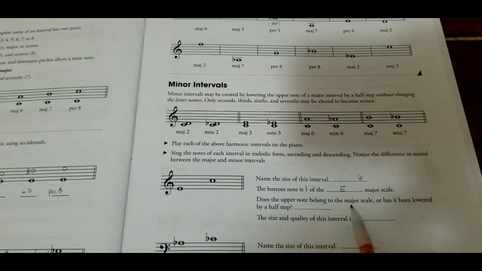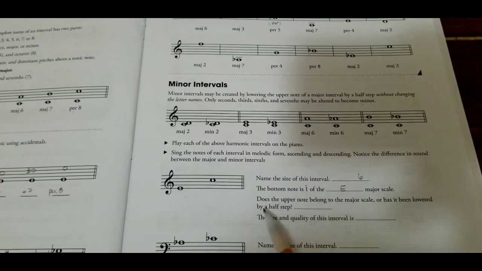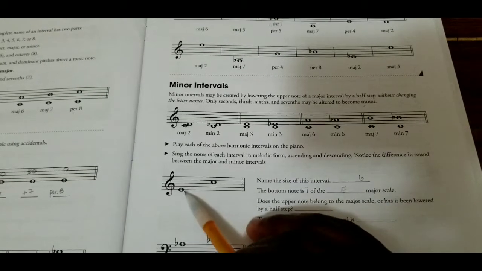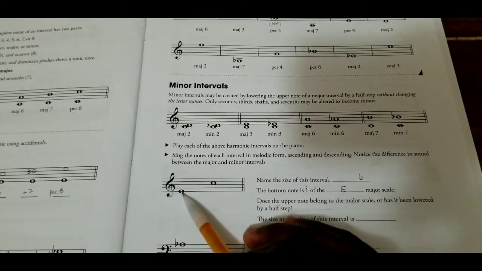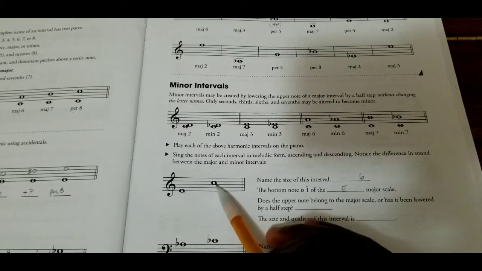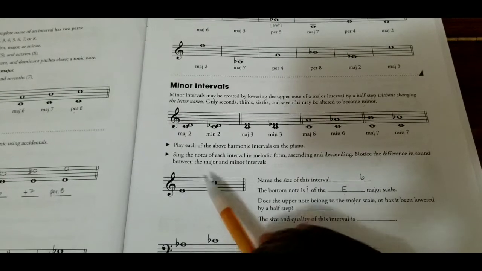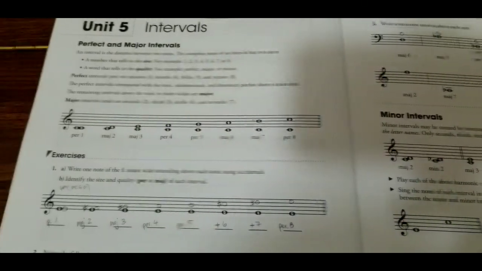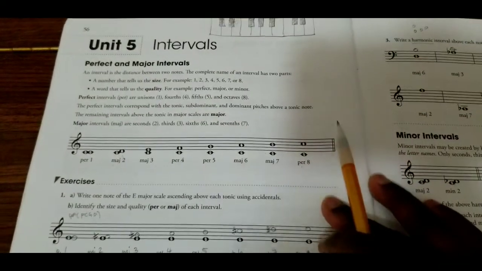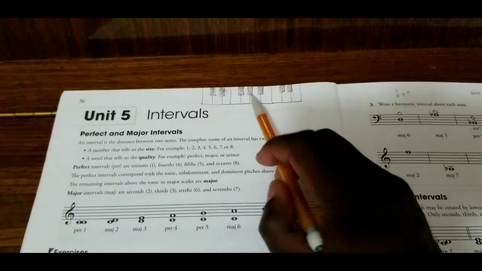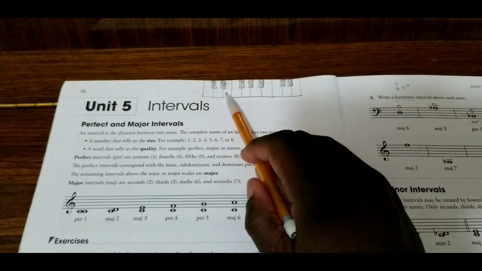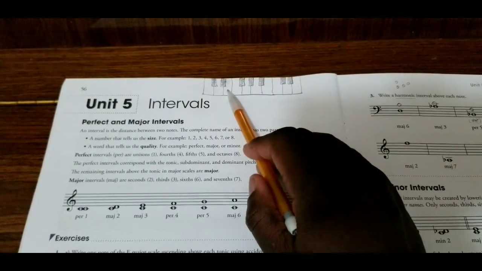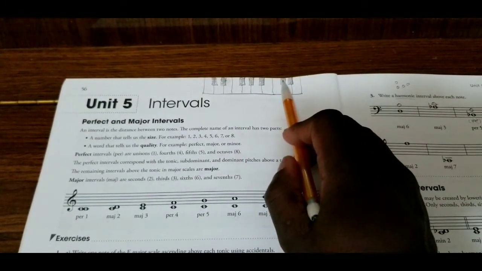Does the upper note belong to the major scale or has it been lowered by a 1/2 step? So this is where we're going to ask ourselves, in E major scale, would I play C or would I play C sharp? And that correct answer would be, in E major scale, I have C sharp because my knowledge tells me I have 4 sharps. And then I'll come over to my keyboard here. So here from E to C sharp would be a major.